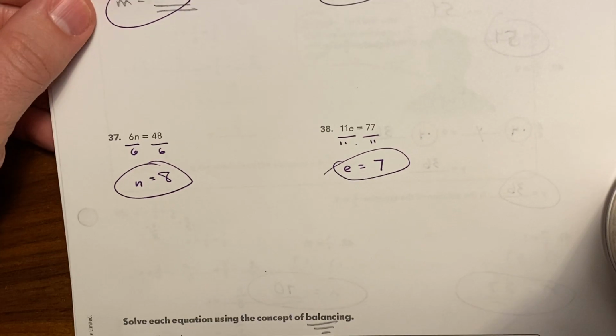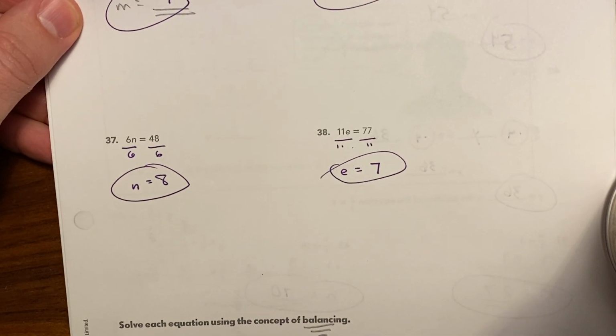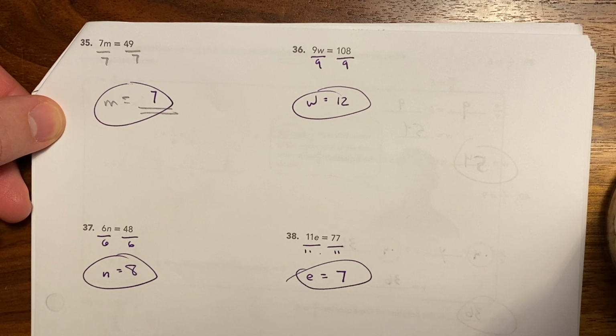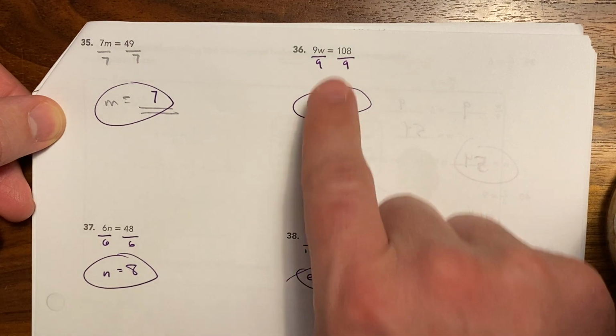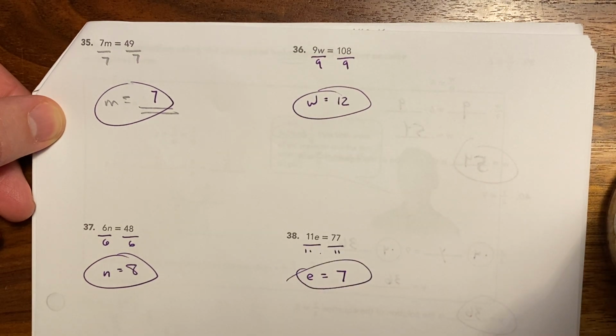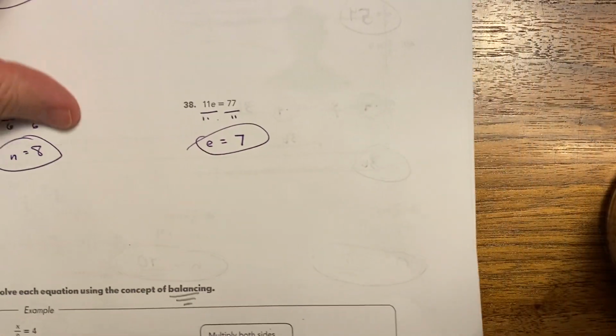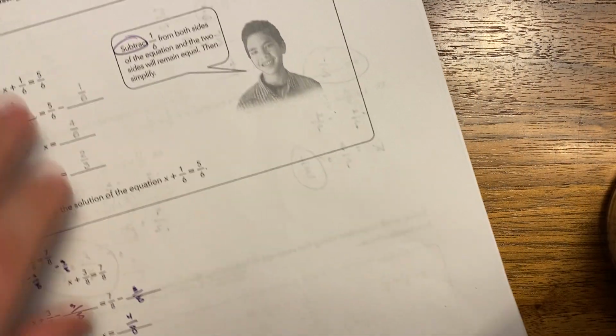Next page, number 35. You know what? I'm not going to talk about this page. Just pause your video, check your work. These equations have multiplication. To isolate the variable, you had to divide out the coefficient of the variable. That was an example. All right, next page.